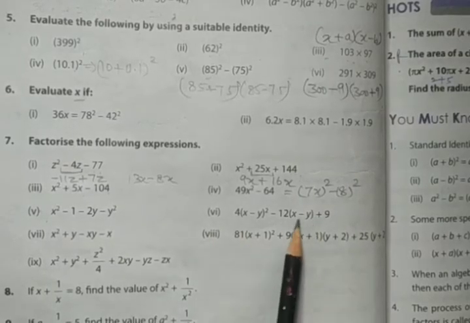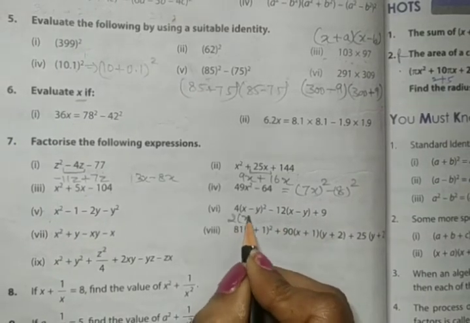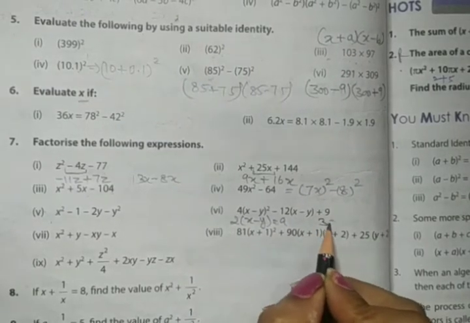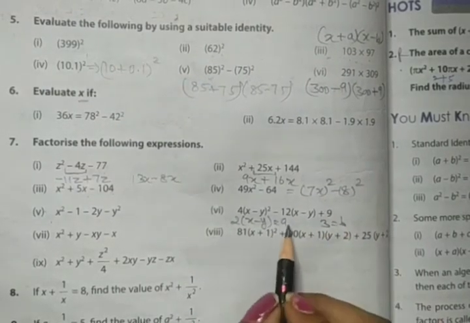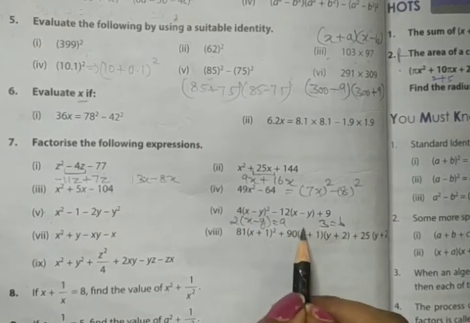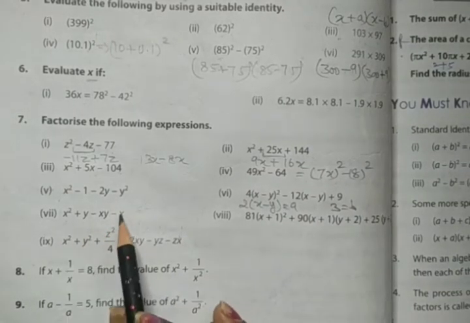We can use identity second to consider 2x minus y as a and 3 as b. So use identity 2 to solve this expression, that is a minus b whole square. In part 7, rearrange these terms.